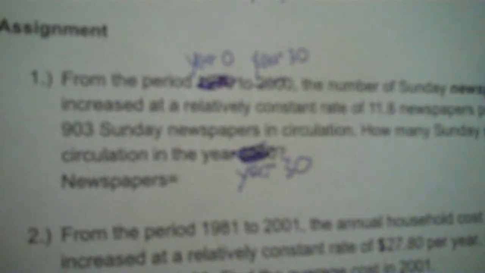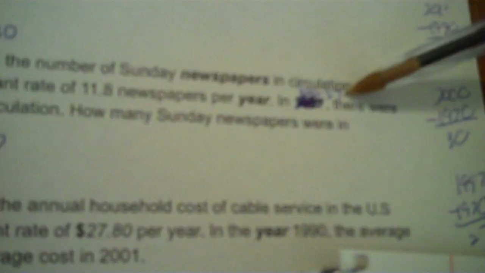Newspapers is Y. Years is X. Okay. All right. So we put the 0, the 1, the 2. Now I know I'm going to add 11.8 every time, but I really don't know how many newspapers we had in year 0. It's not 903. That's in year 20. That goes with year 27. Okay.